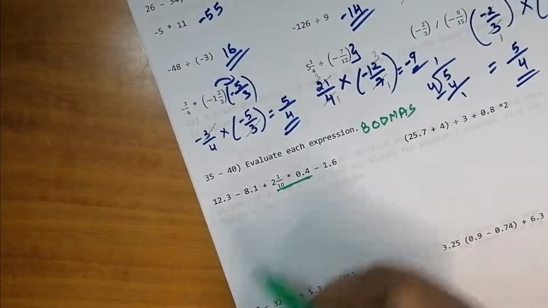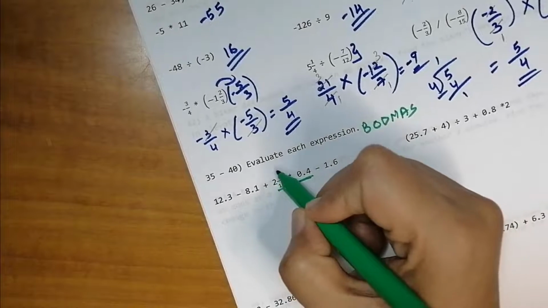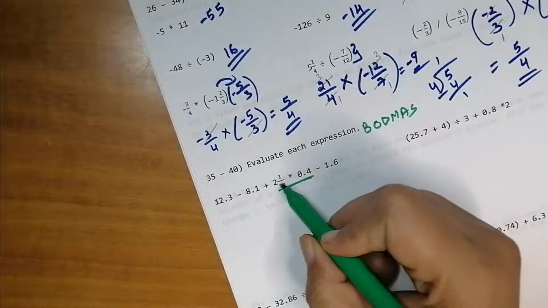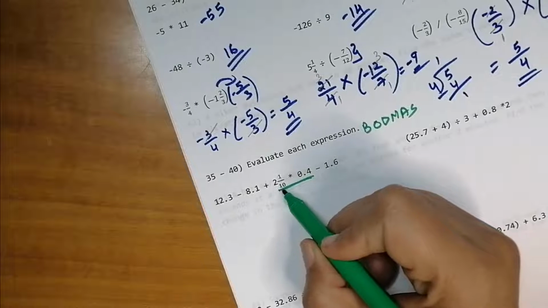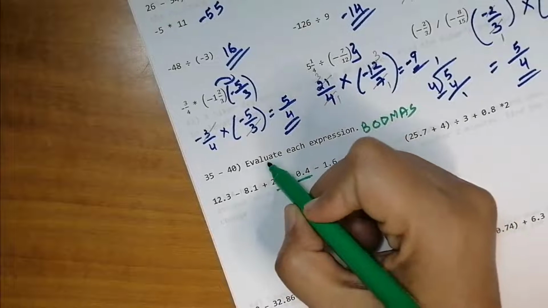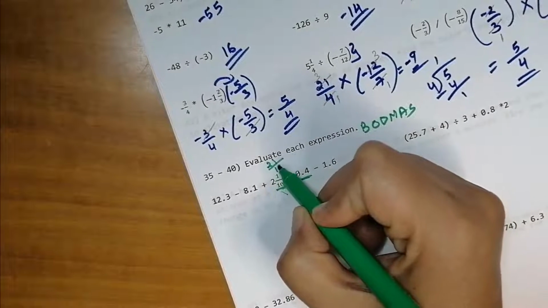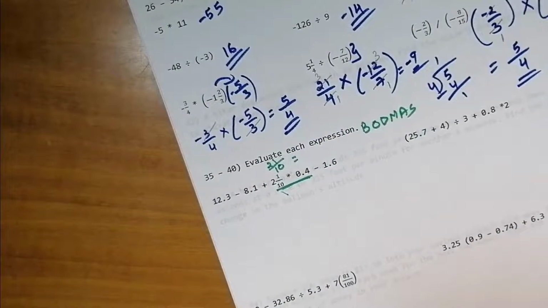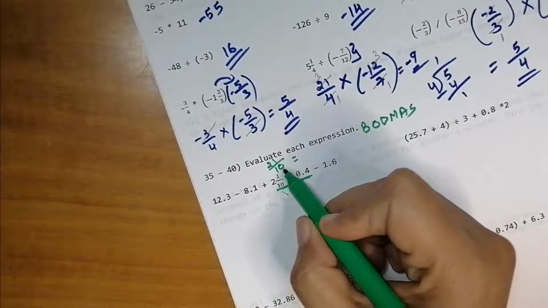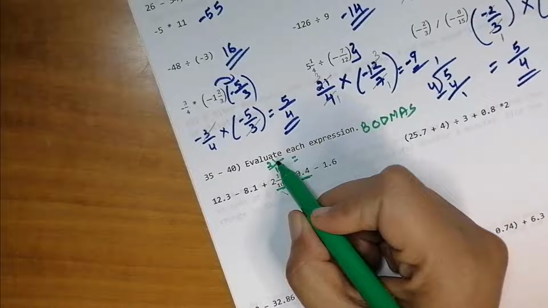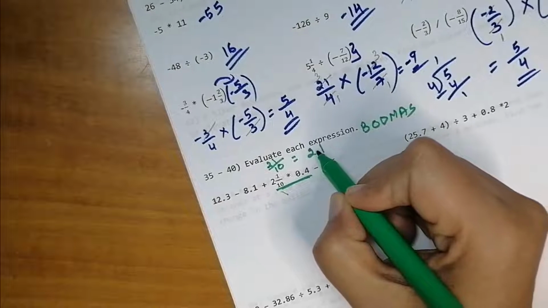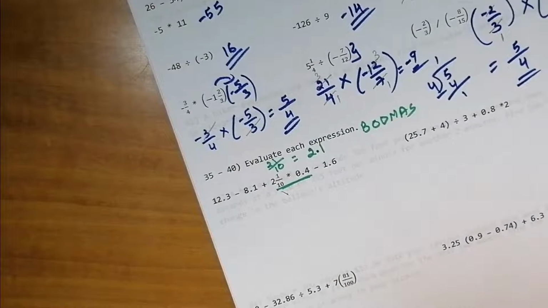This part. But before we do that, let's convert this one. This is a mixed number. So this becomes what? 2 times 10 is 20, 20 plus 1 is 21. So this is 21 over 10, which is how much? Simple to do, right? Because you divide by 10, the number of zeros is 1, so we take from the right 1 digit and put a decimal point.